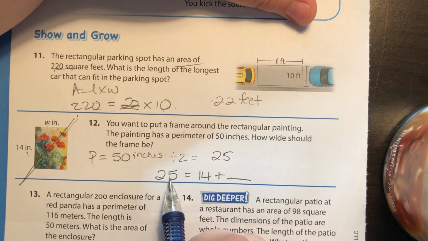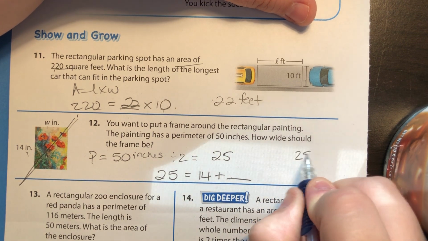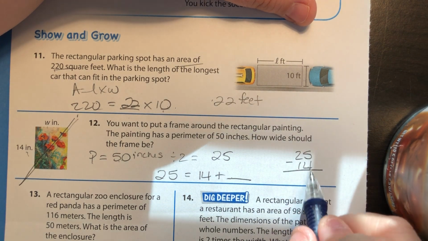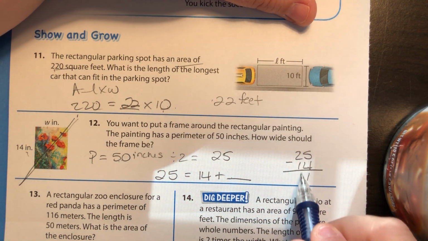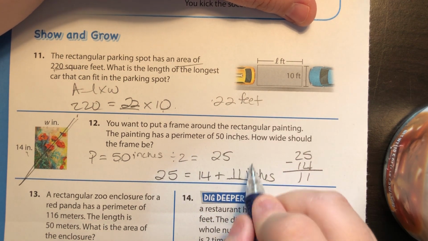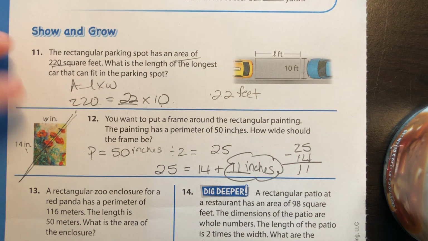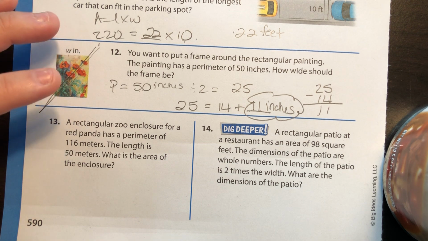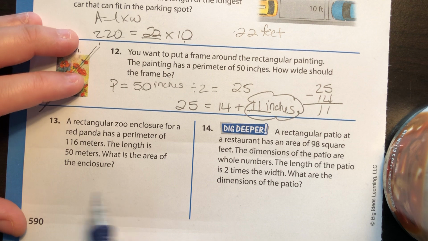So in order to find the missing side, do the opposite operation. Let's subtract 25 minus 14. Okay, 5 take away 4, 1. 2 minus 1, 1. So 11. That means 11 inches is how wide it should be. A rectangular zoo enclosure for a red panda has a perimeter of 116 meters. The length is 50 meters. What is the area of the enclosure?